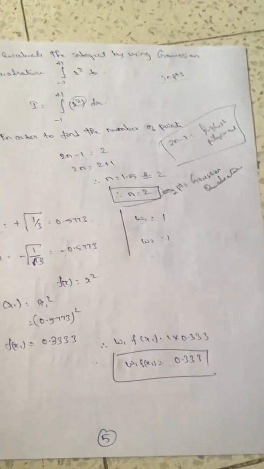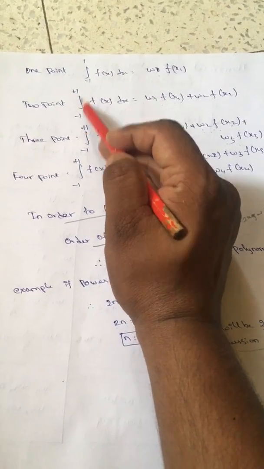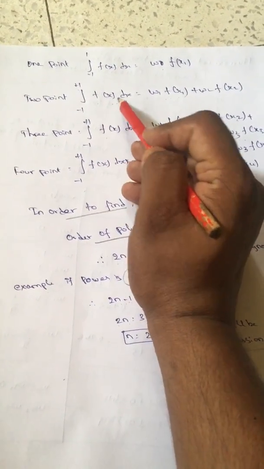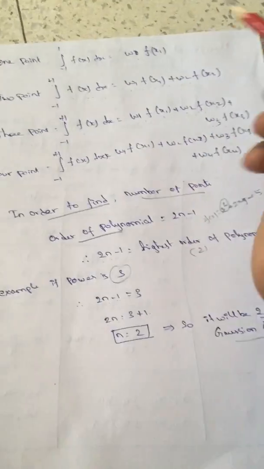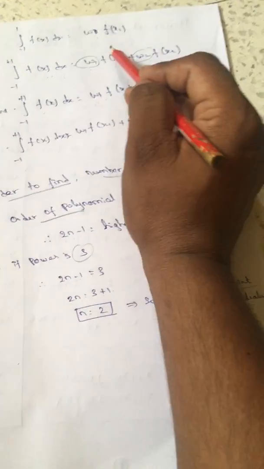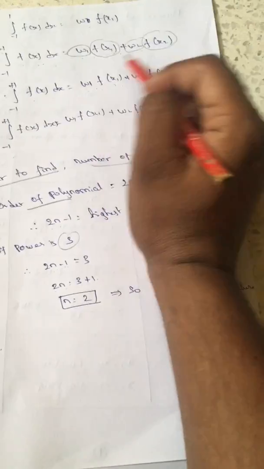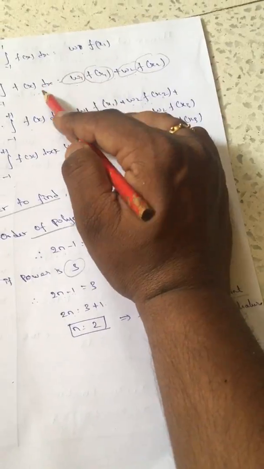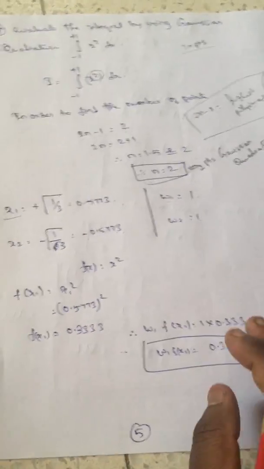Now, the general equation for a 2 point is: integral from minus 1 to plus 1 of f of x dx is equal to w1 f of x1 plus w2 f of x2. So you have to find the values of w1, w2, f of x1 and f of x2, and after finding all this, if you do the summation, you can find the overall result. So now we will find w1 f of x1 as well as w2 f of x2.